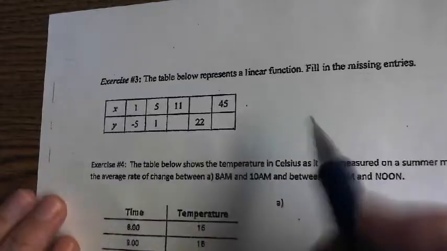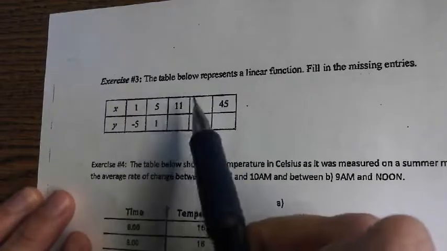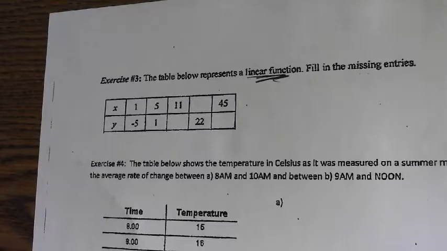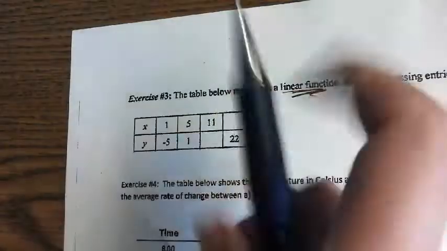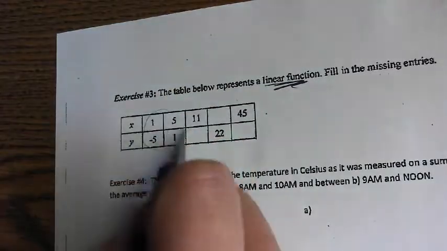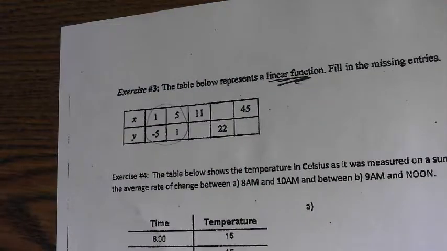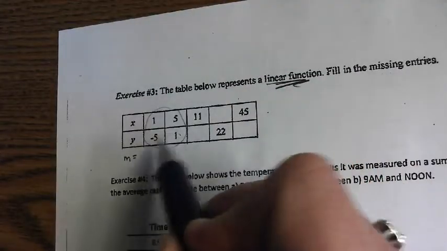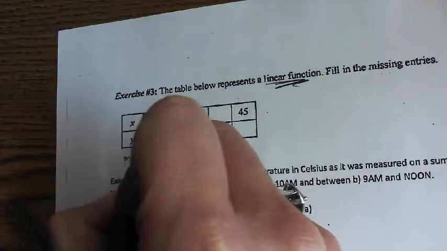Okay, so speaking of lines, here's a table of a linear function. So that exact property, that the slope always has to stay the same, is true for this one. It's a linear. So based on the fact that we do already have 2 points, we can calculate what this slope is. y2 minus y1 is 1 minus negative 5.